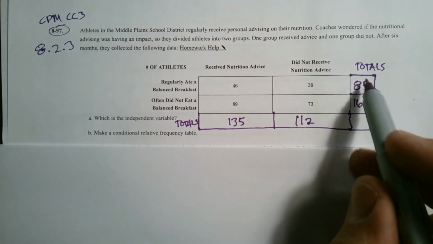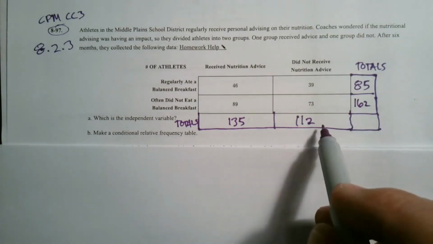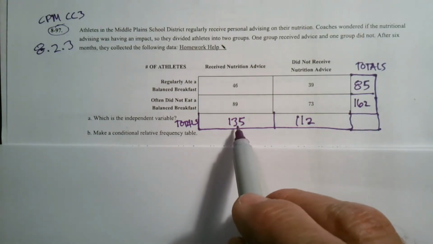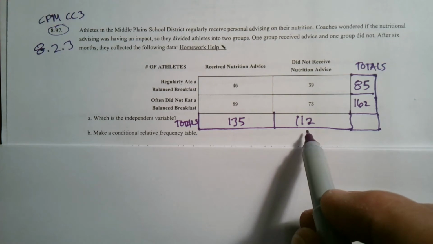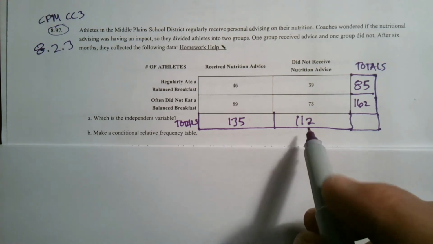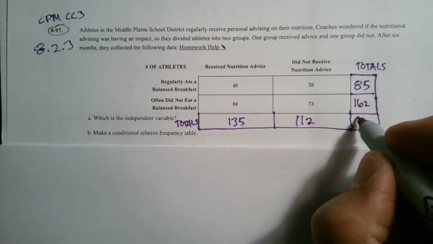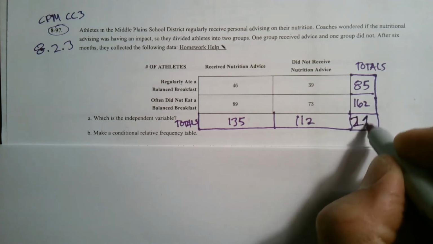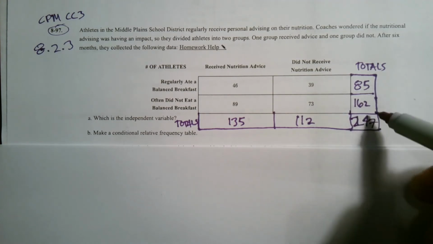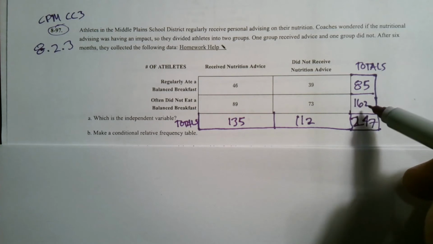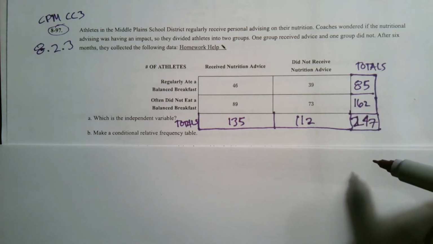And then what's true? These totals and these totals should add to be the same number. So we'll just double check. So 135 and 112 add up to be, excuse me, 247. And then let's check this way. Is that also 247? 85 and 162 is also 247, yes.